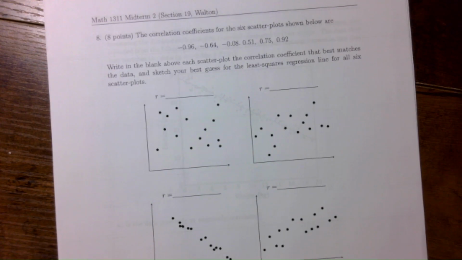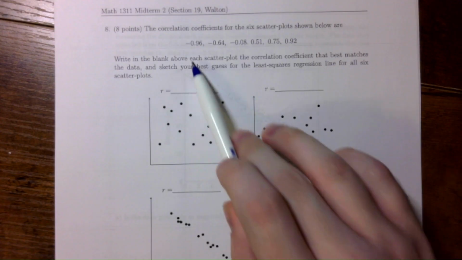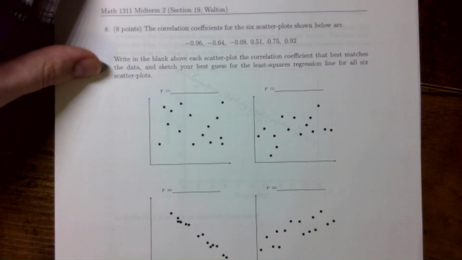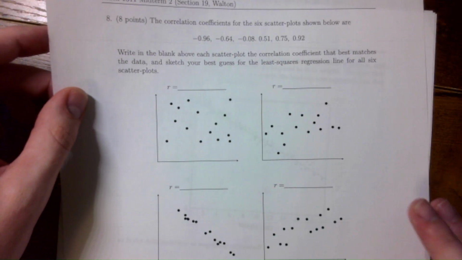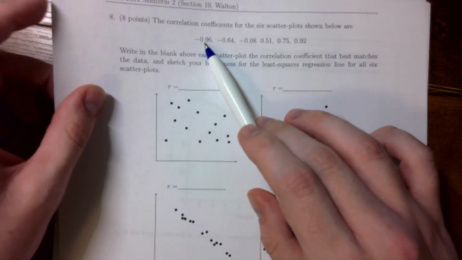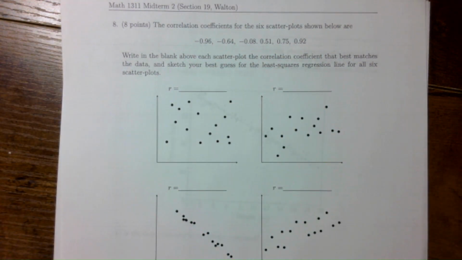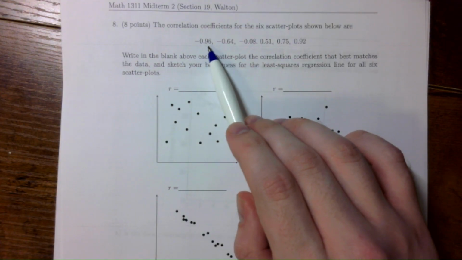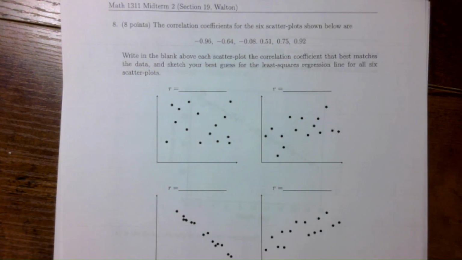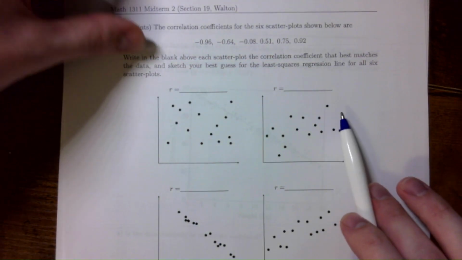For this next problem, we are asked to match correlation coefficients to scatter plots. So we have 6 correlation coefficients and 6 scatter plots. I had to rearrange them from what you might have seen on the test if you were in my class. So we need to figure out which one of these matches. Remember, the closer it is to either +1 or -1, the closer it is to a solid line. So for our minus 0.96, we are looking for the strongest negative line. So, okay, this is very weak. This is a positive slope.